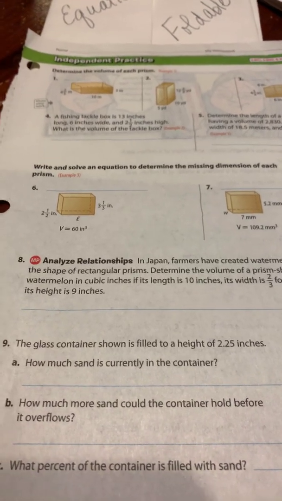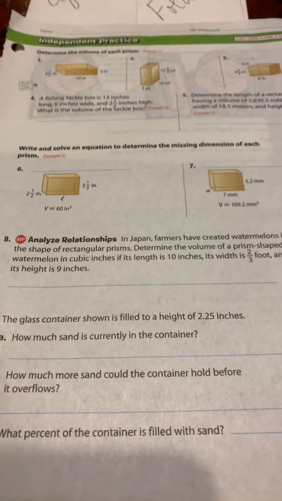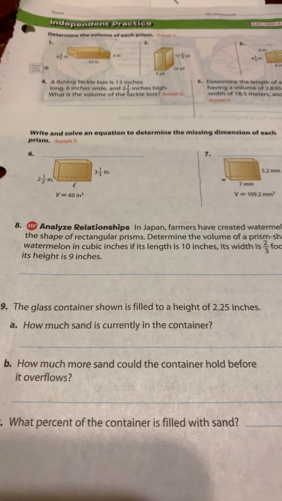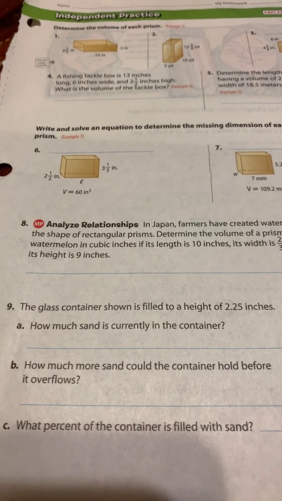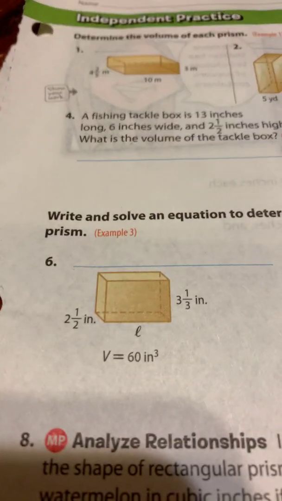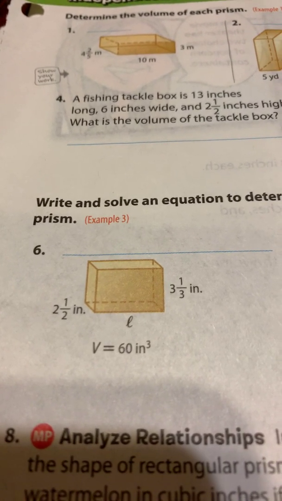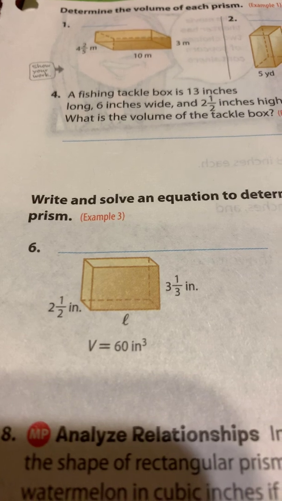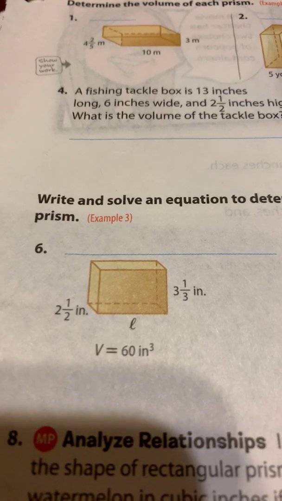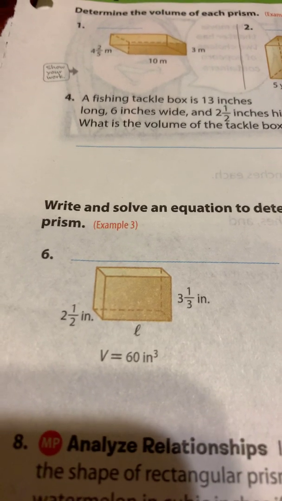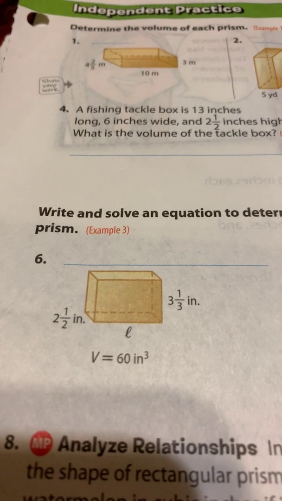Okay, guys. Some people had some questions about the volume of rectangular prisms. So the first one that we're going to look at is number 6. Number 6 has mixed numbers, but it also has... they've given you the volume.